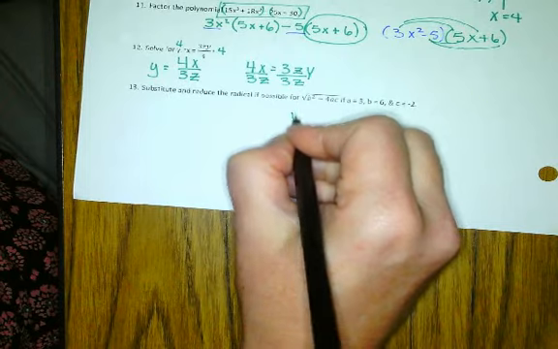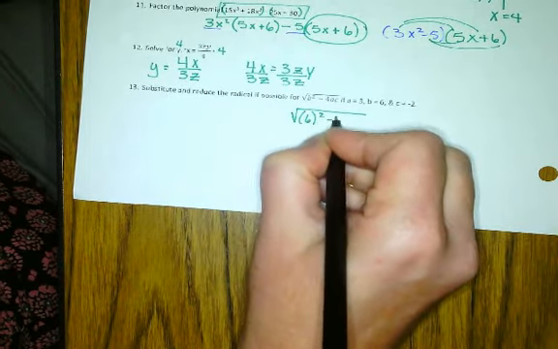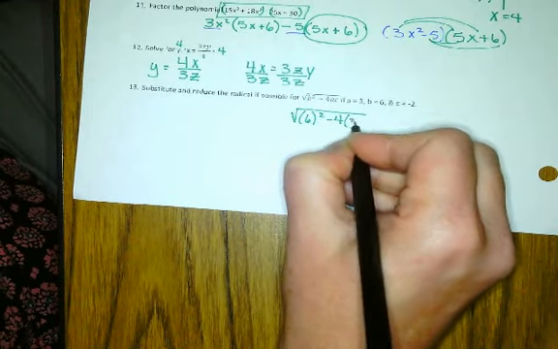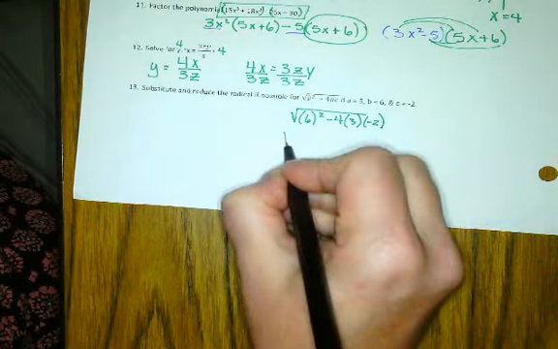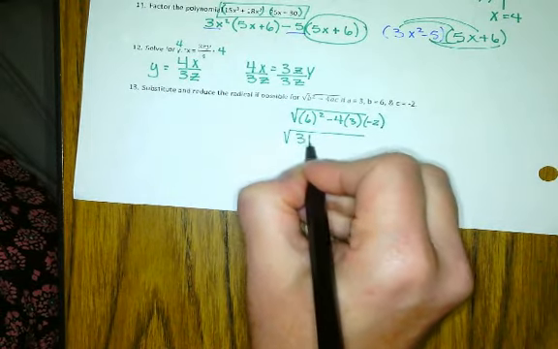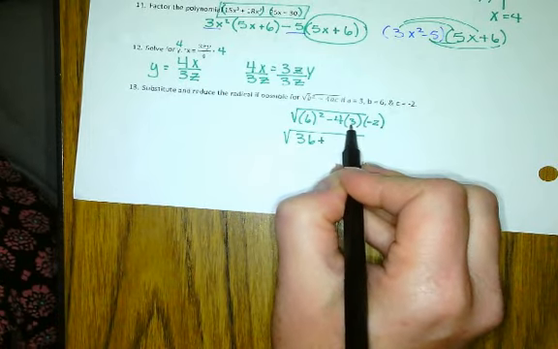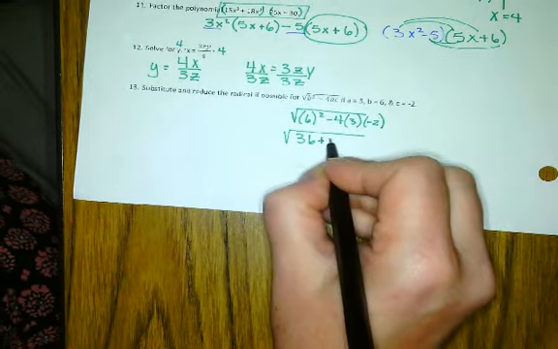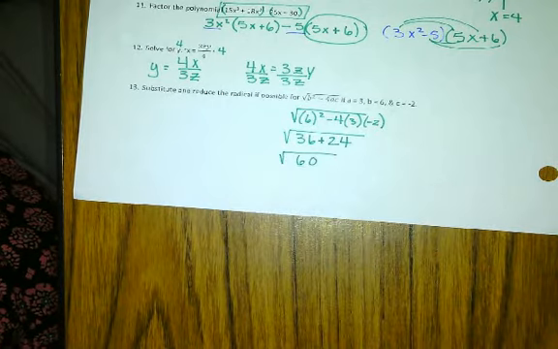Okay, on here we're doing substitution, and then you need to simplify it. So they give me all my values. The b is 6, so 6 squared minus 4 times a times c. That gives me 36. I know 2 negatives will make a positive. 4 times 3 is 12, times 2 is 24. That gives me the square root of 60.